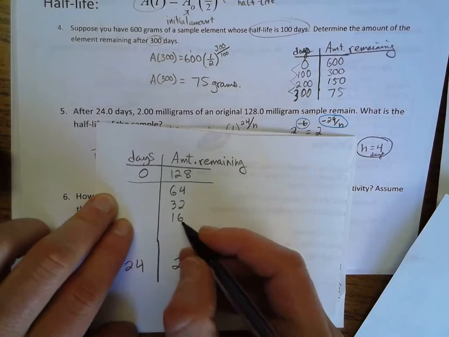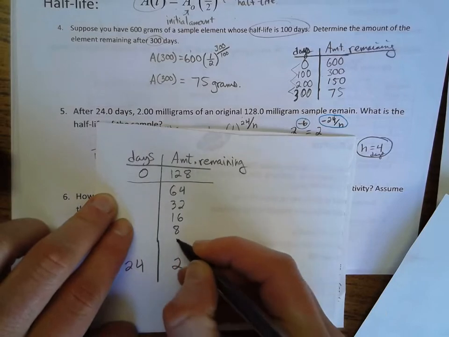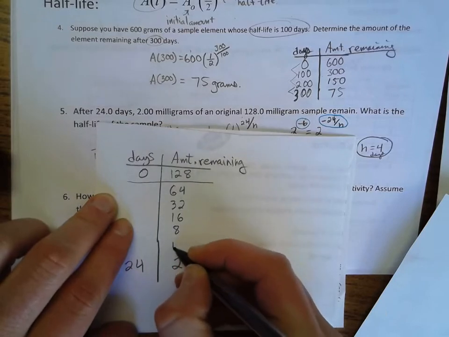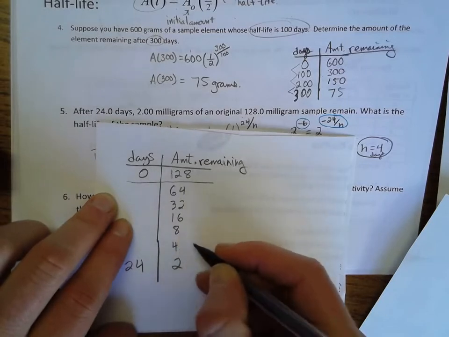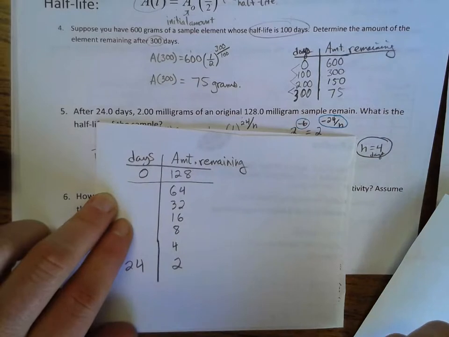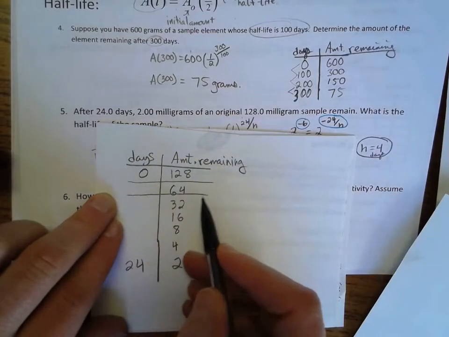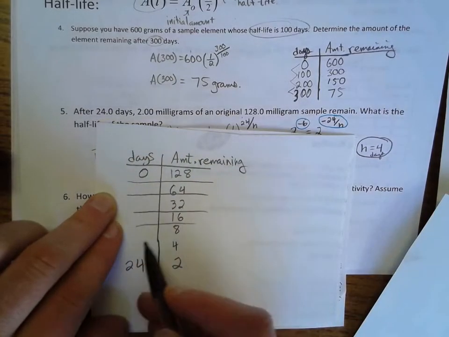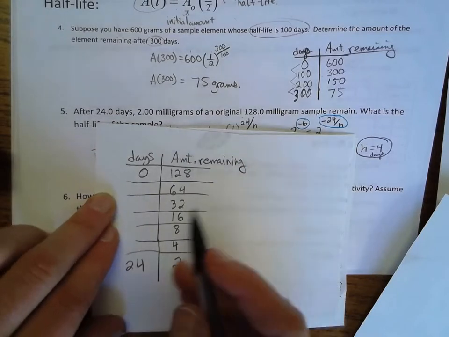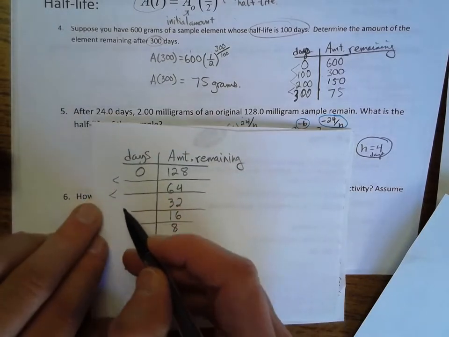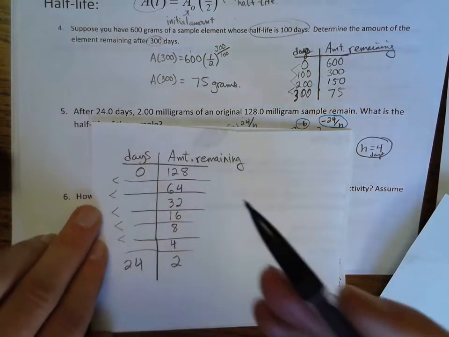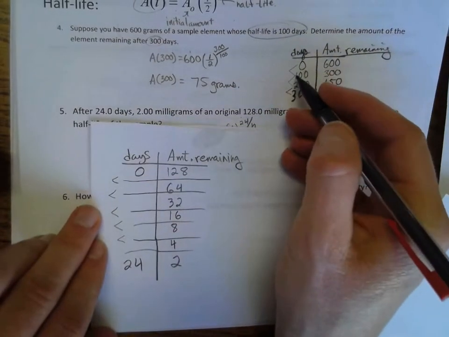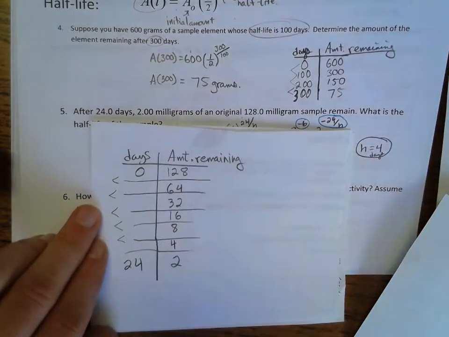In half again, 8. In half again, 4, and then one more process of halving it, and we get 2. Now, we need to figure out what all these values would be, so that the difference will give us our half-life. Because that difference at 100 here, that was our half-life, same concept here.